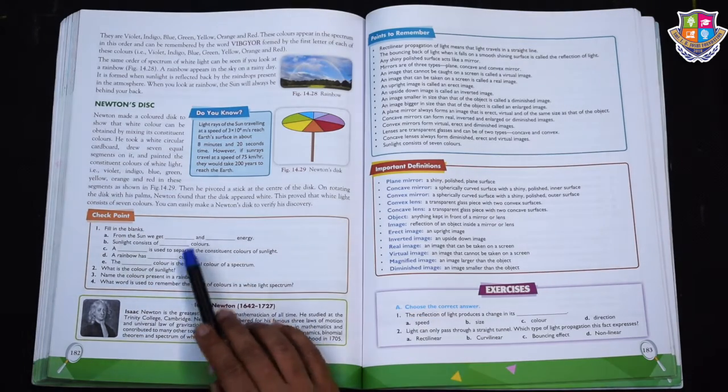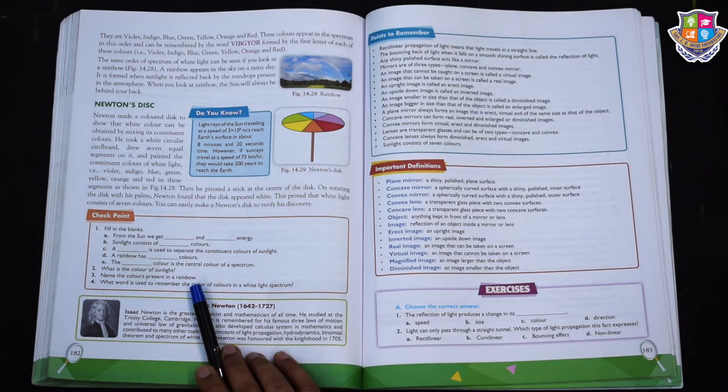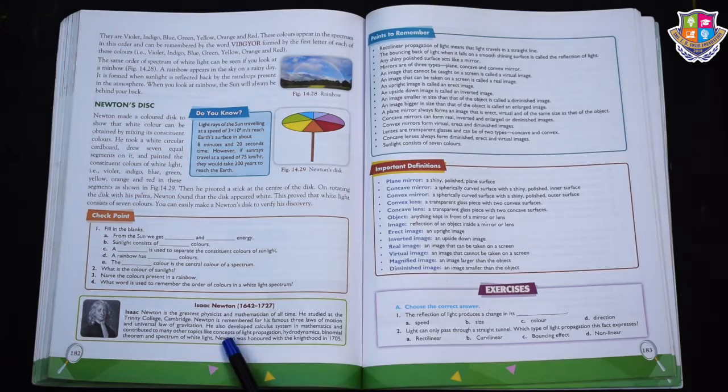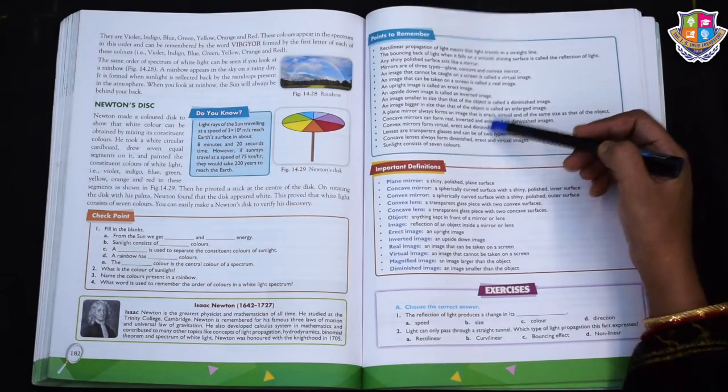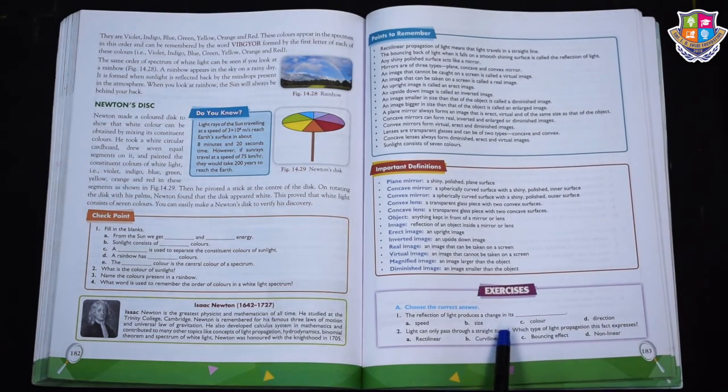Now at the end of the chapter, children, I want you to solve these checkpoint questions, read about Isaac Newton and points to remember. Please don't forget to do the exercise.